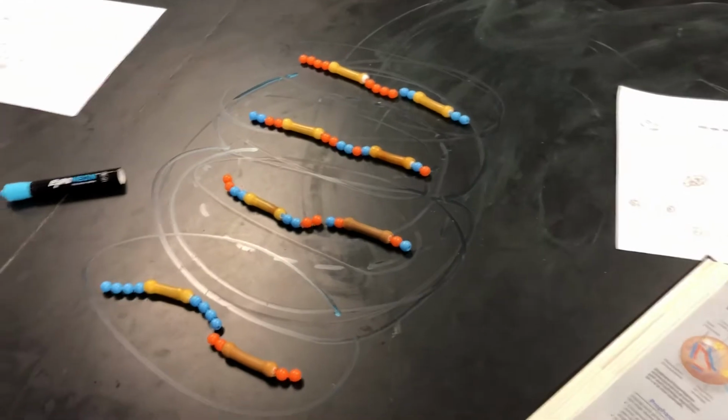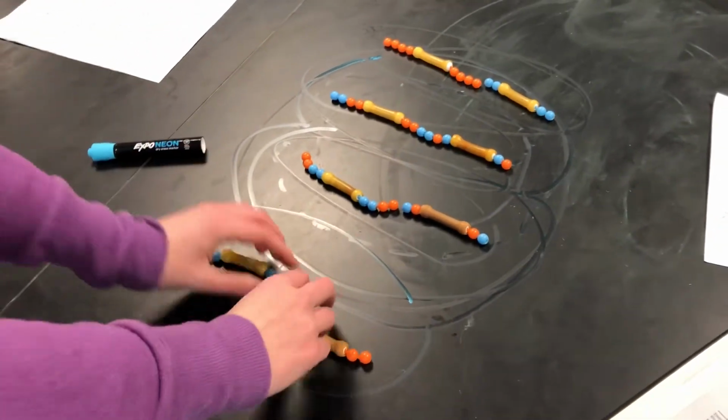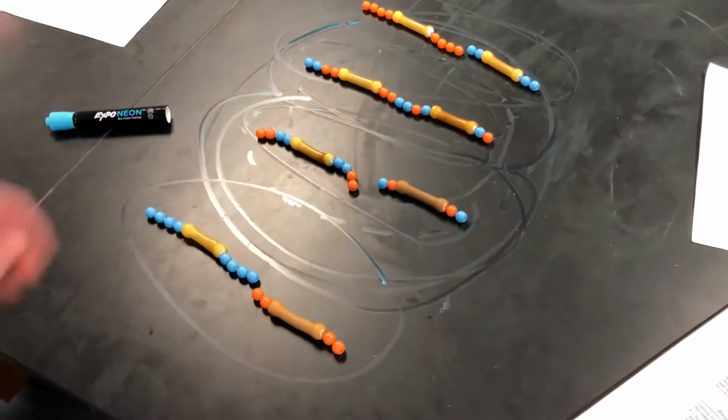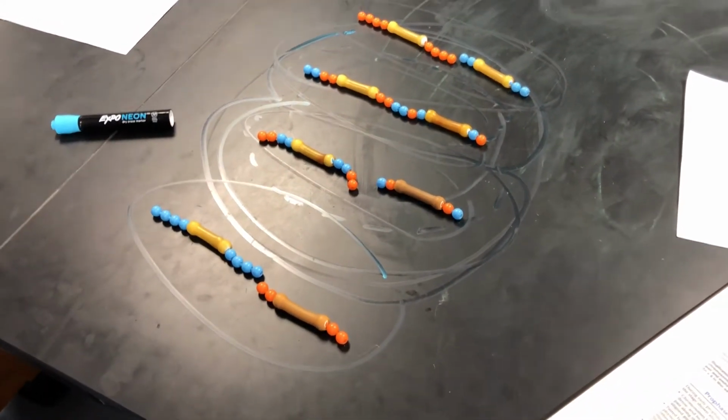These are haploid cells, because they only have one copy of the mother's chromosome and one copy of the father's chromosome. They're all unique.